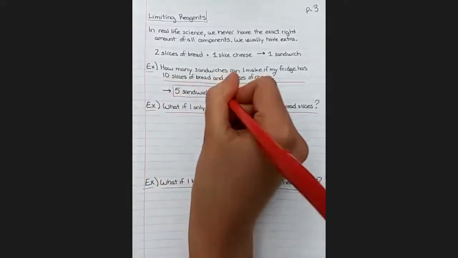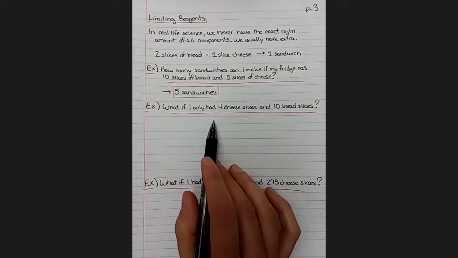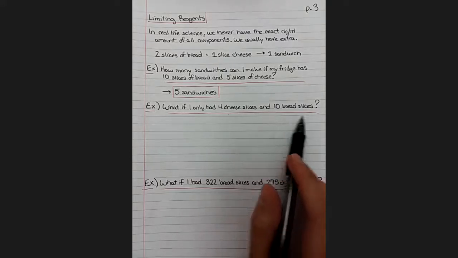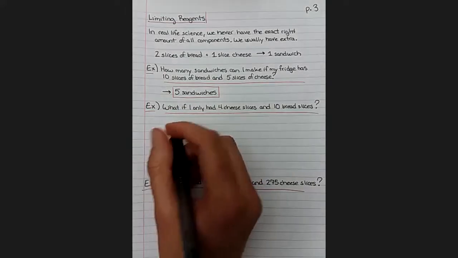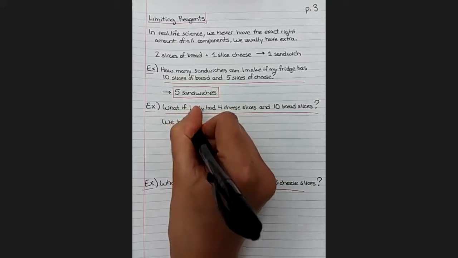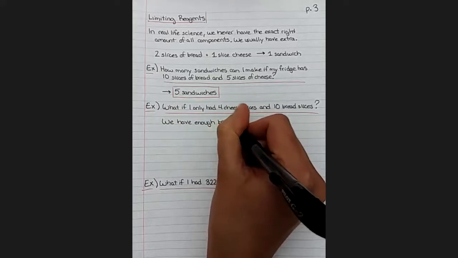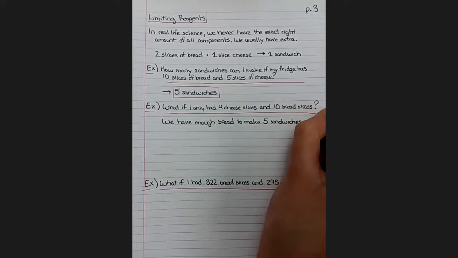Great, ideal, perfect. But what if life wasn't quite so perfect? What if you only had 4 slices of cheese because one of them got eaten for a snack yesterday, and your 10 slices of bread that came in the pack? How many sandwiches could you make with those ingredients? So it depends which ingredient you look at, right? If we just look at the bread, we have enough bread to make 5 sandwiches, right? 2 pieces of bread per sandwich, 10 pieces of bread makes 5 sandwiches.